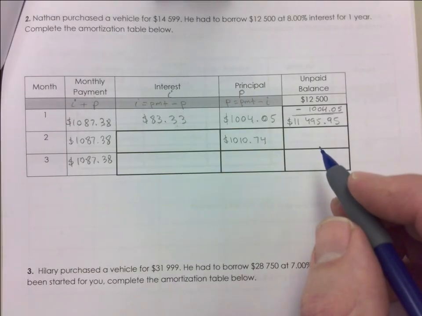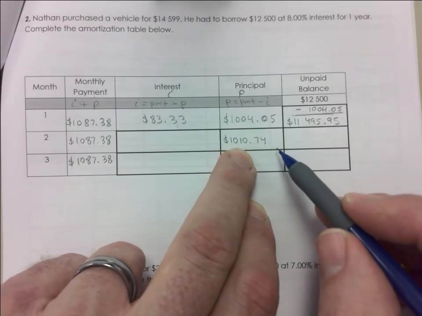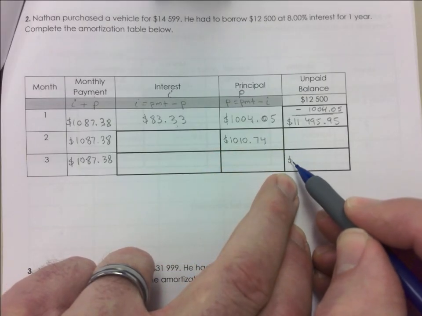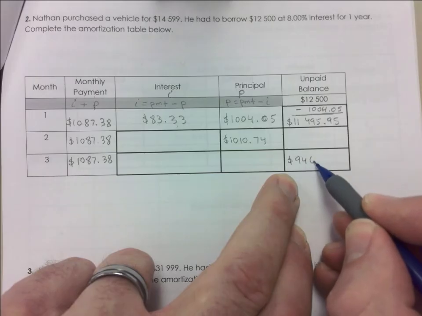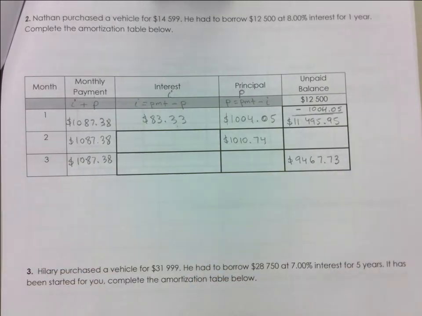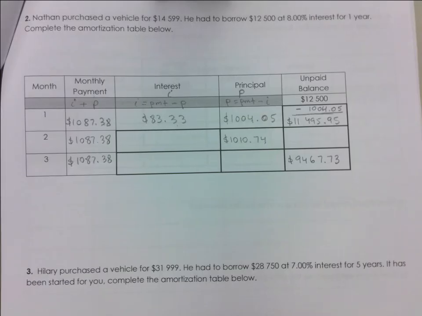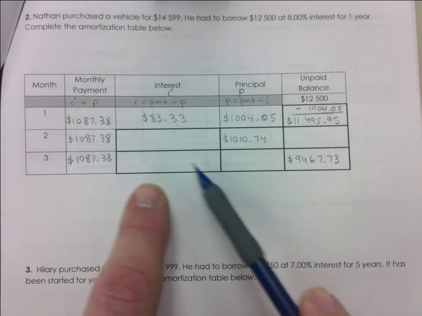Oh, no, sorry, I looked at, no, it's the right one. Okay, phew. Let's fill in this one right here. 9,467.73. Yeah, go ahead. Okay, this is a bit of a puzzle. There's a bit of a puzzle, right? Do you notice the blanks there?